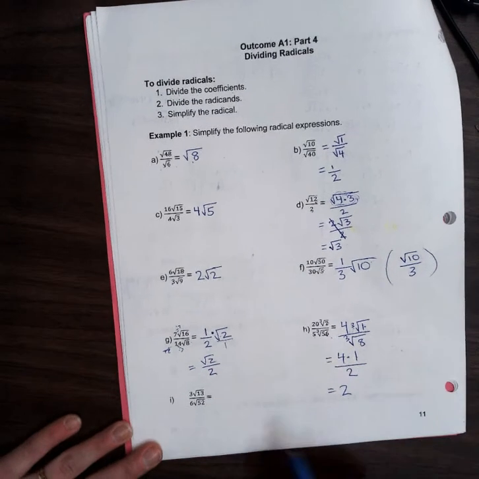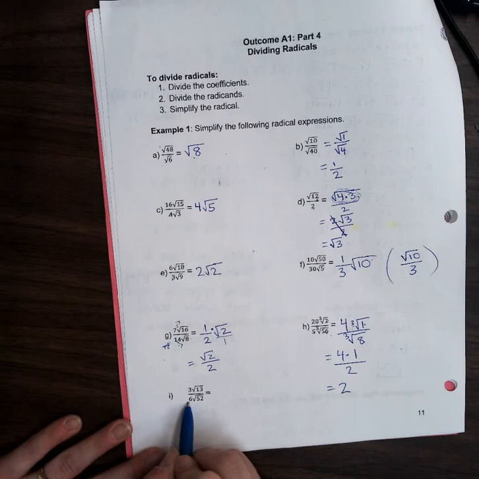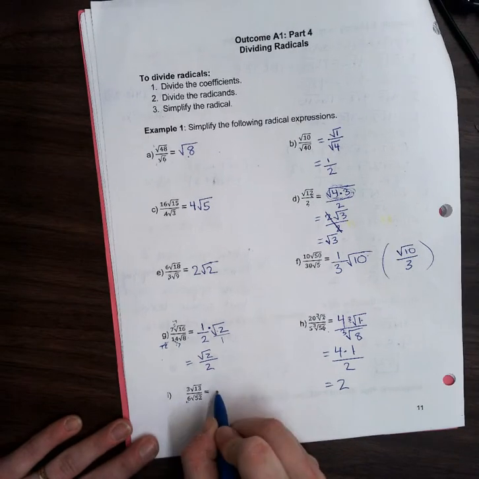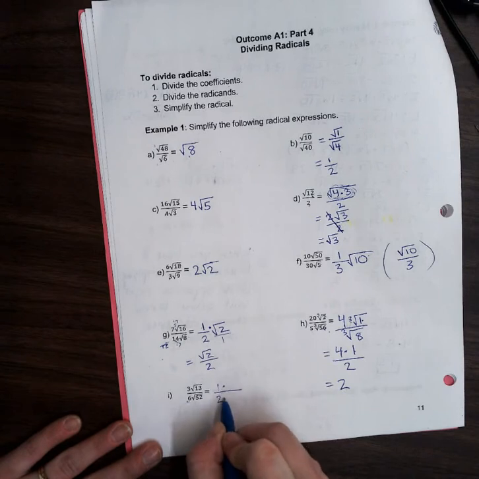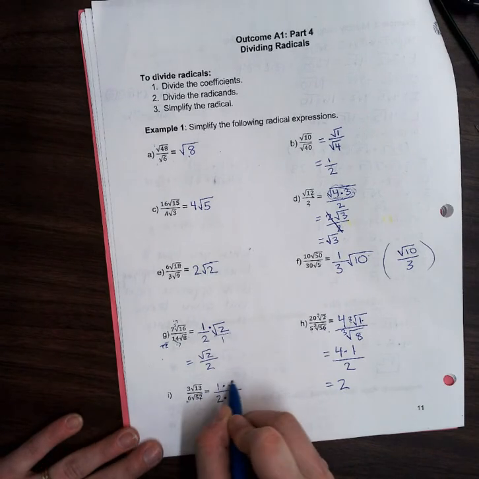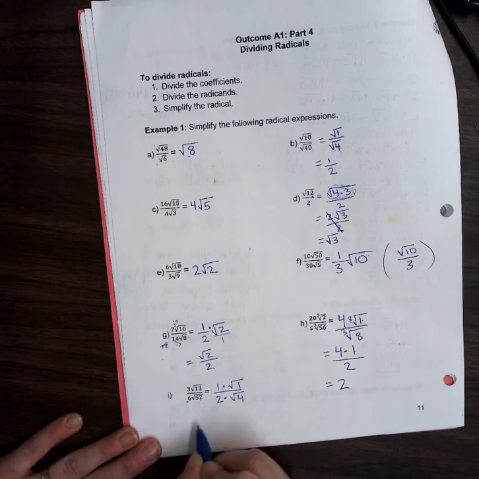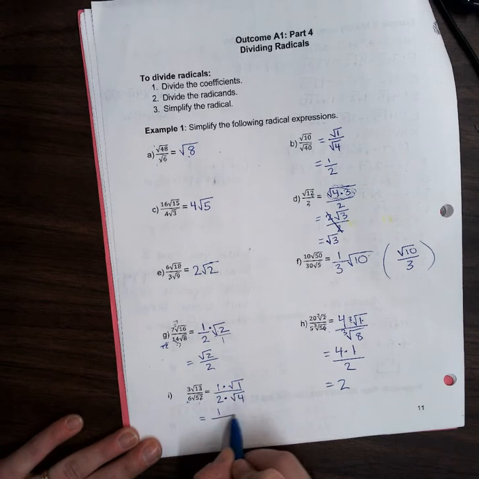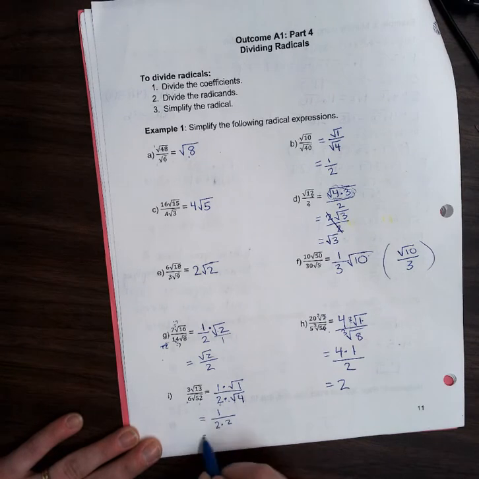And last but not least, we have example i. So we have 3 divided by 6, so let's reduce this fraction by dividing the top and bottom by 3. So I get 1 over 2. 13 and 52, I can divide 13 by 13 and get square root 1, and I can divide 52 by 13 and get square root 4. So what I have on the top is 1 times the square root of 1, which is 1, and 2 times the square root of 4, which is 2 times 2. So our final answer is 1/4.